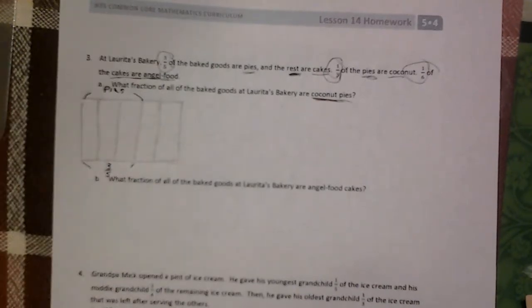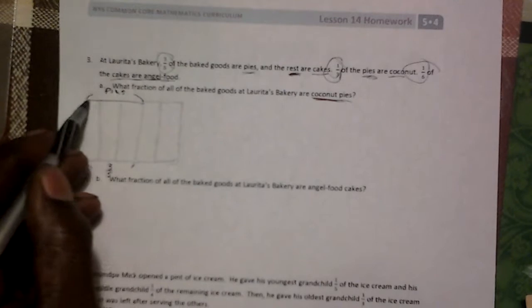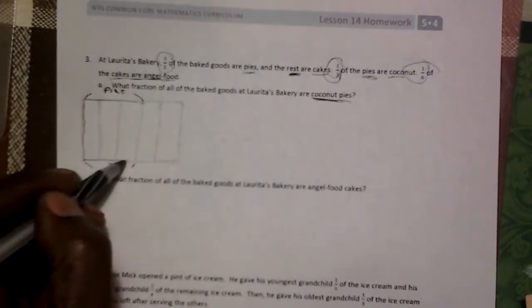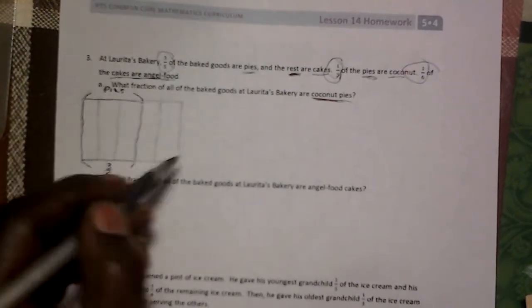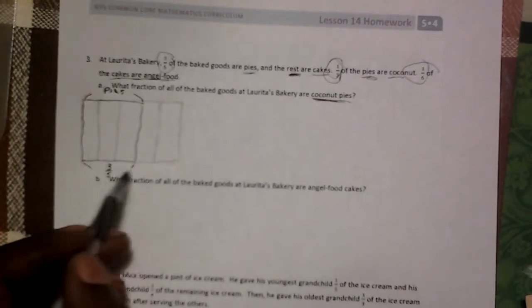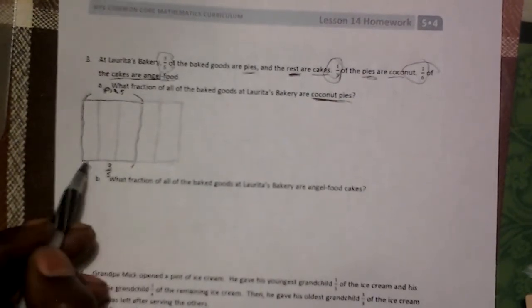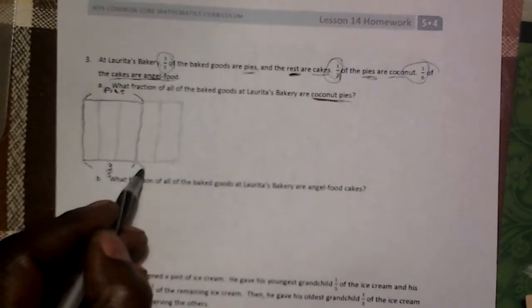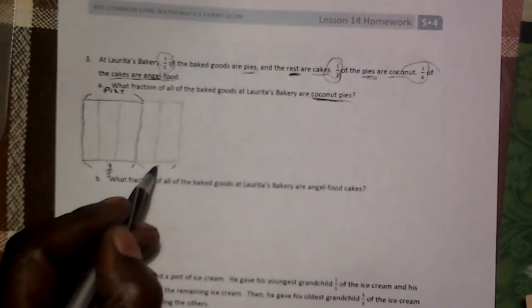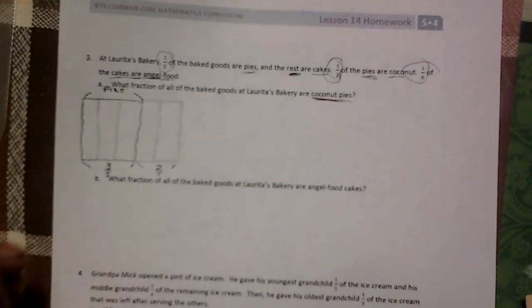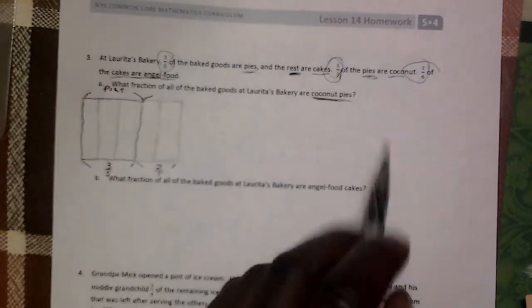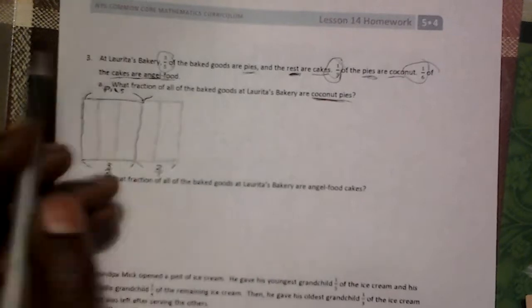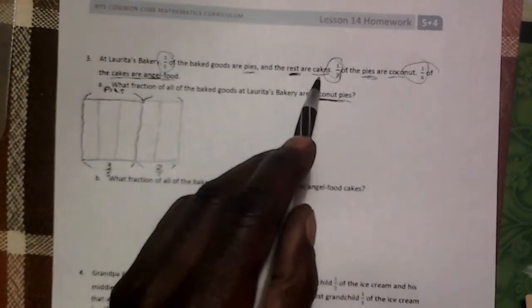Right? Okay? So we look at this section here. So if we have 3/5, like 5/5 make the whole, so 5/5 minus 3/5, so then we know that this is 2/5, okay? This is 2/5. And the rest are cakes.